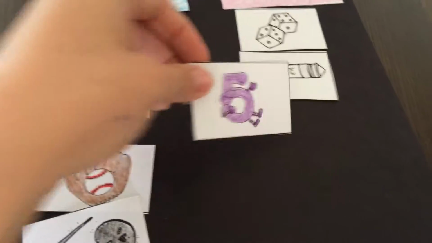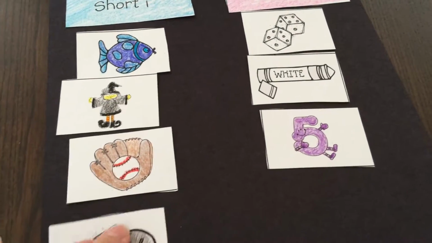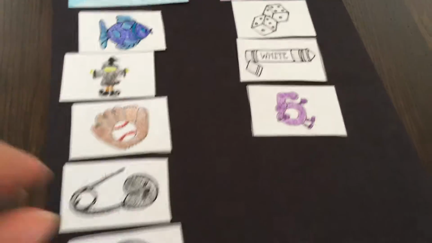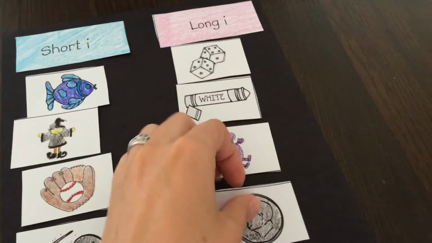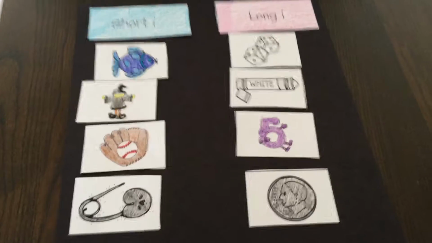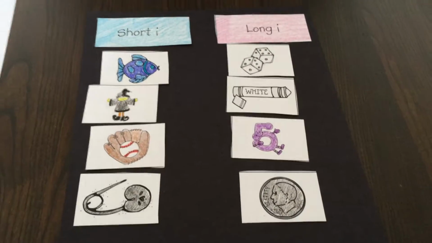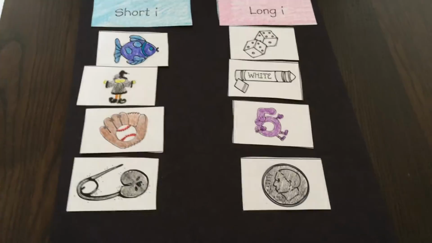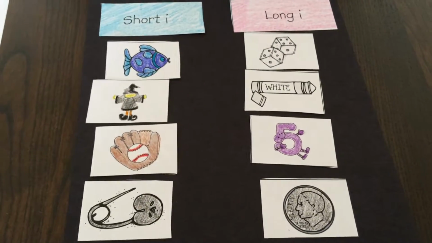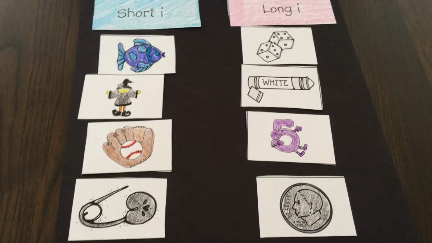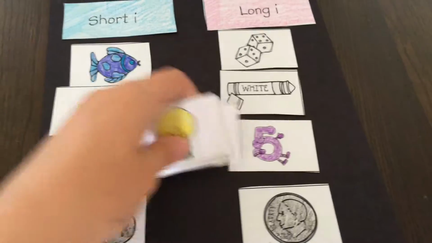There's a lot of pictures, so I'm going to stop there just so you can see what it looks like. Alright, so when they're finished, of course, extend the activity. You can ask them what other words fit into these categories, and you can write them on the board or chart paper so they can see what these words look like as well. So it's a nice, simple activity that's kind of introductory for them.